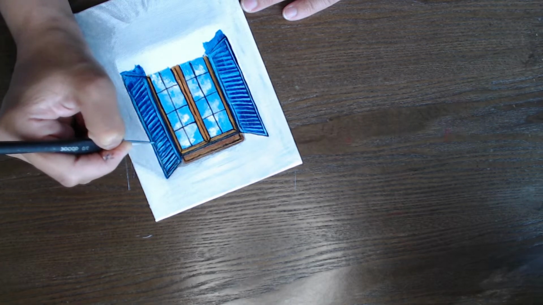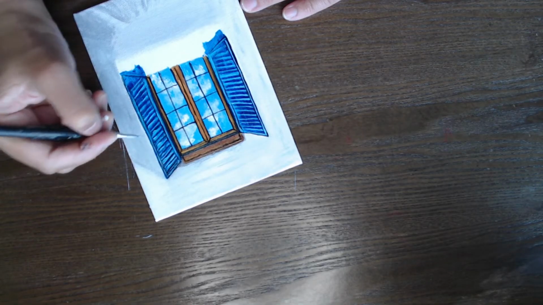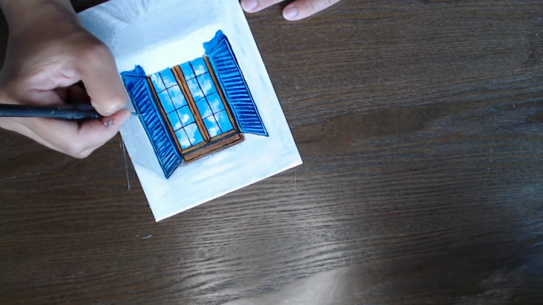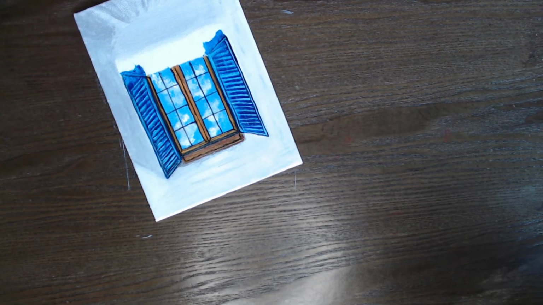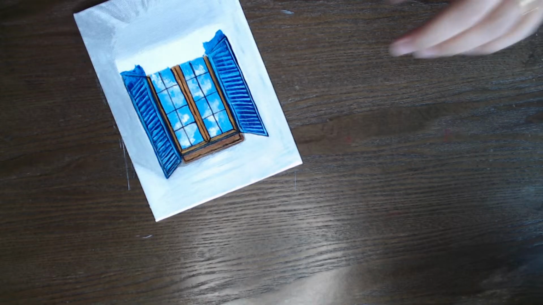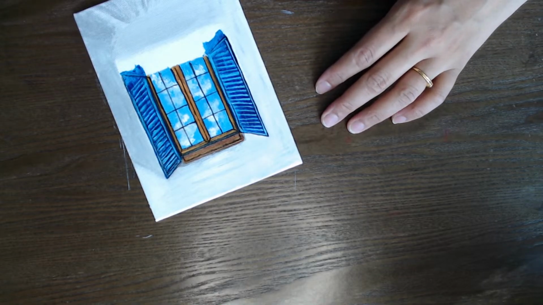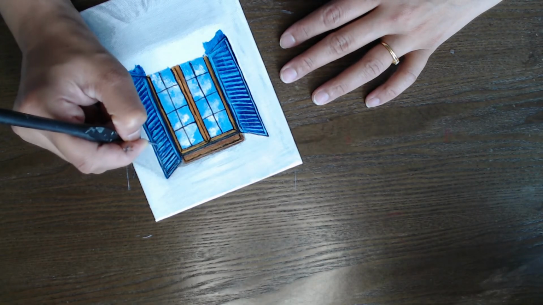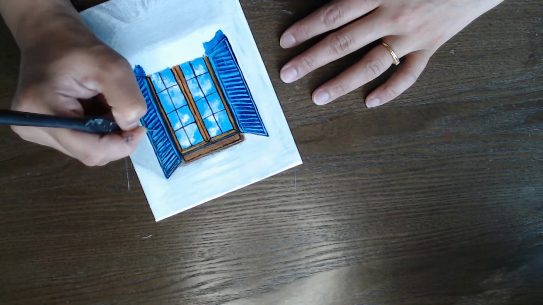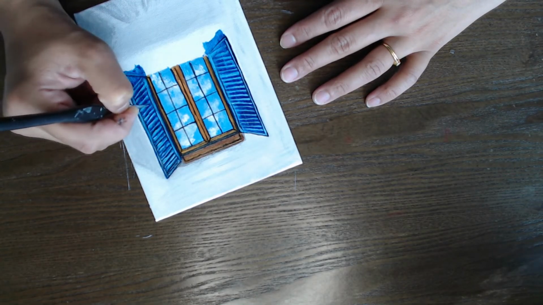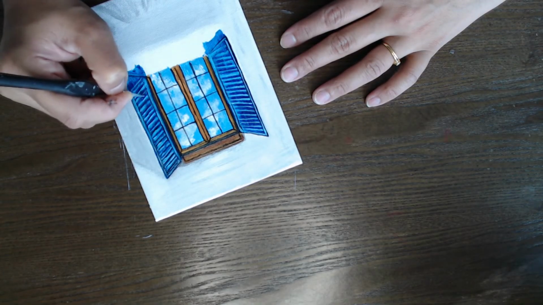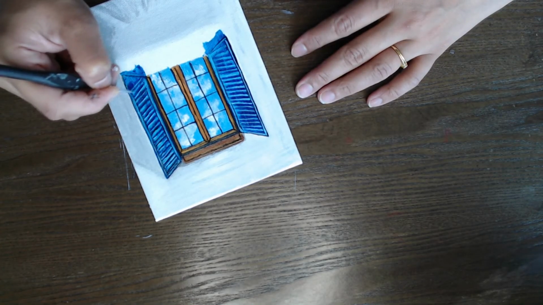So the more you try to add, the more it will look a little 3D or realistic. Just try as many details as you can. Anyway, details never have an ending.